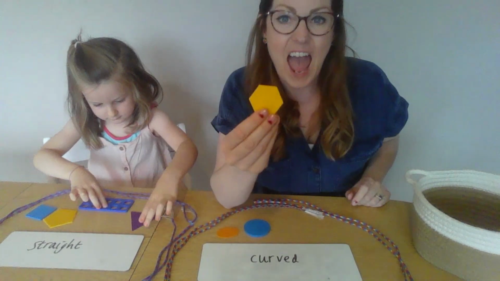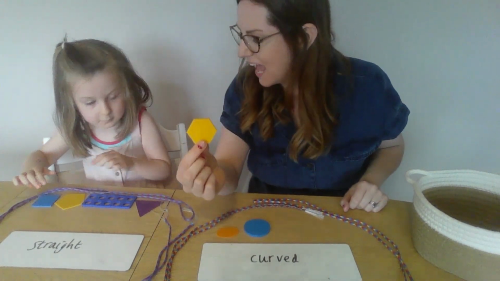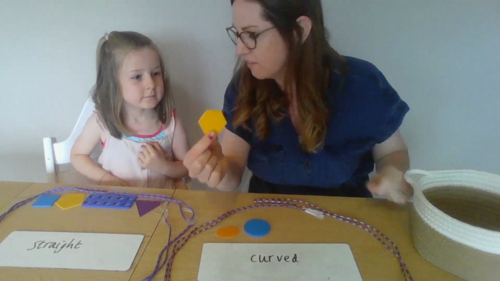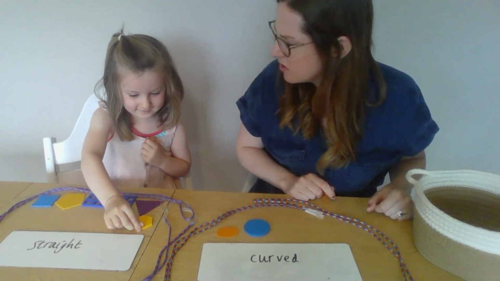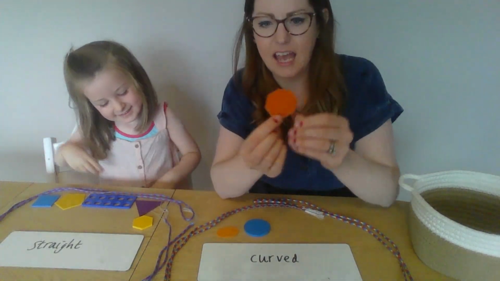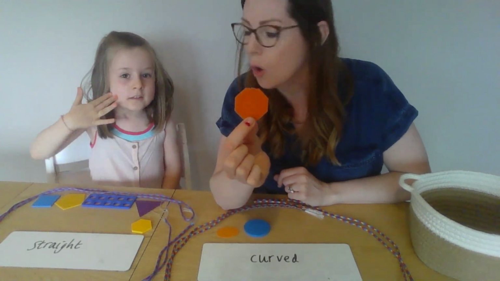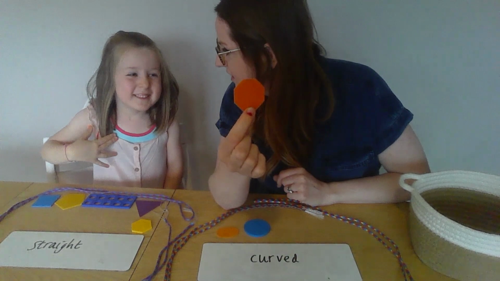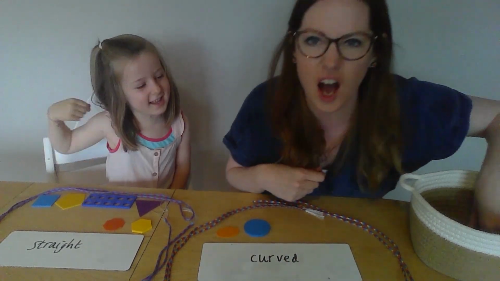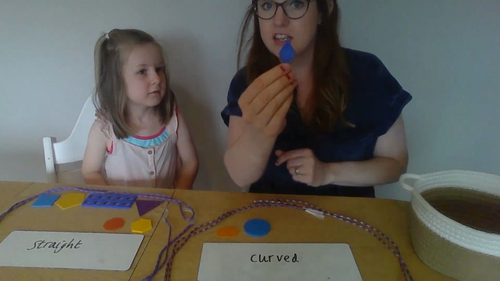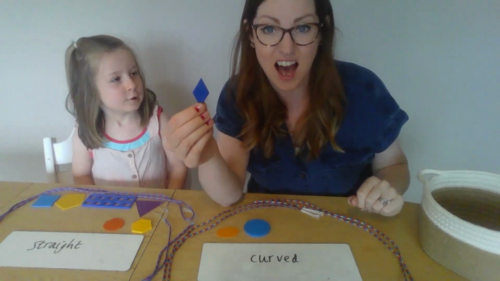Let's try our hexagon with 6 sides. Mabel, does my hexagon have straight or curved sides? Straight. It's yours again. Oh, you get most of these. Okay, octagon, 8 sides. Does my octagon have straight or curved sides? Straight. Oh, another one for Mabel. I reckon the next one will be mine. A diamond. Does a diamond have straight or curved sides?